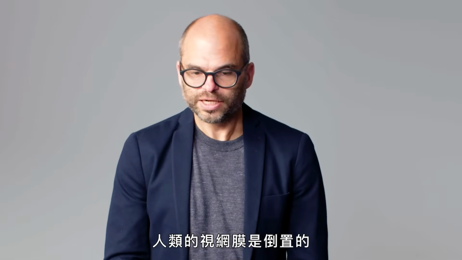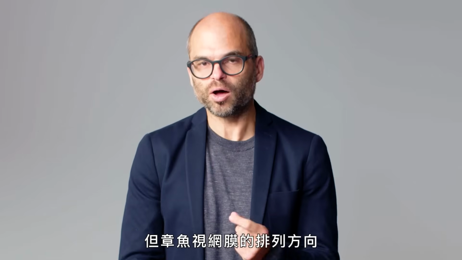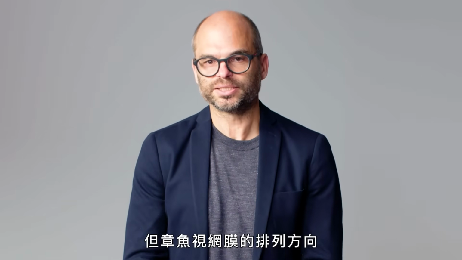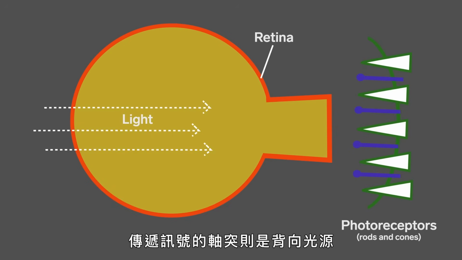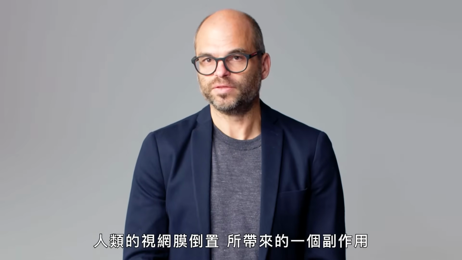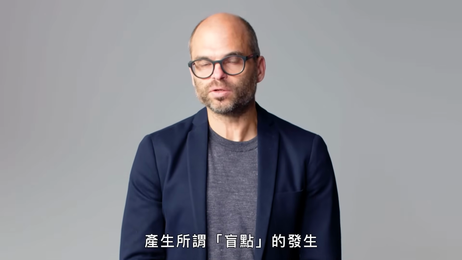We have a retina that is inverted. The photoreceptors are actually pointing away from the light. And the axons that transmit the signal approach the incoming light. But in octopus, the retina is the other direction, with the photoreceptors pointing towards the incoming light and the axons going away. A side effect of the inverted retina that we have is the so-called blind spot in the retina where we do not have any photoreceptors.